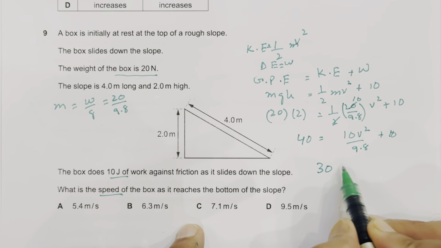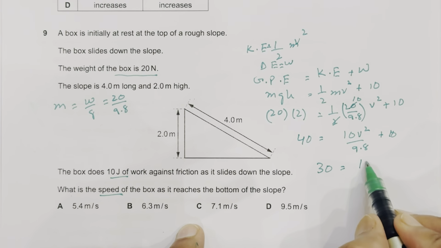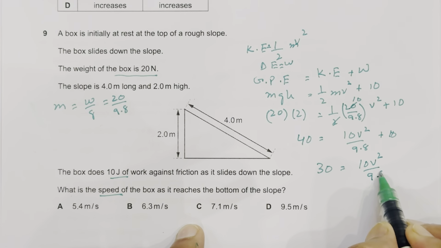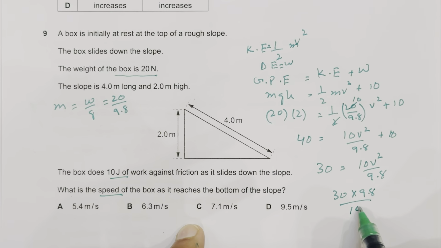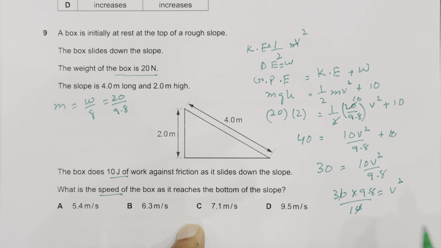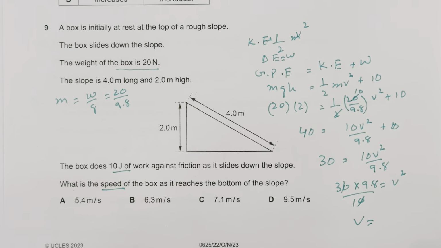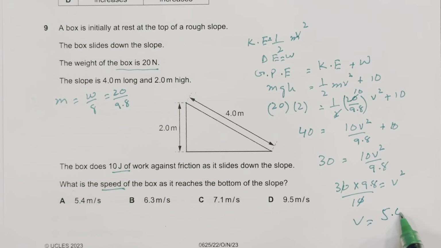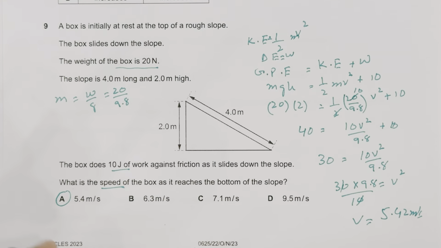This would be 30 is equal to 10 V square over 9.8. Then you have to multiply 30 by 9.8 and divide by 10, and taking the square root of this value you would get the answer, that is equal to 5.42 meter per second, and we have option A over there.